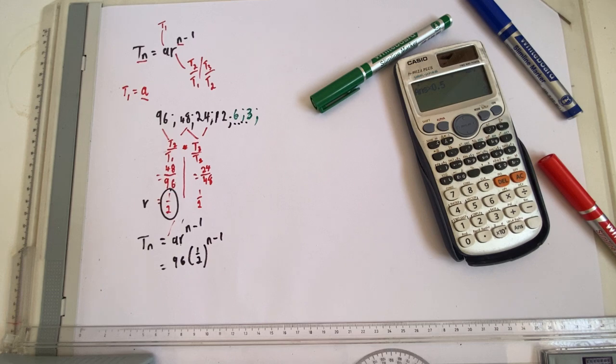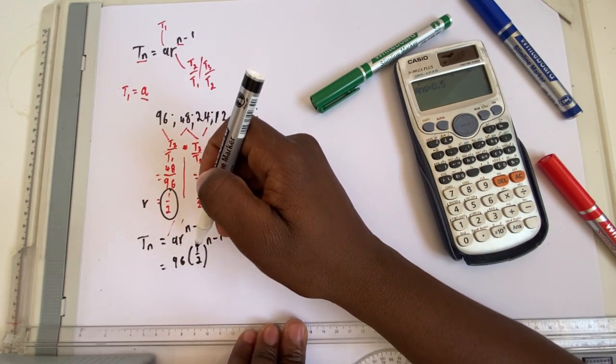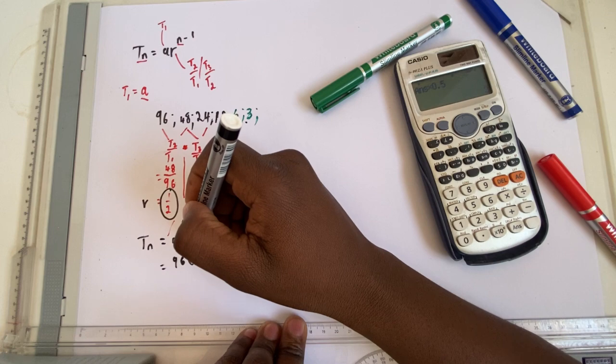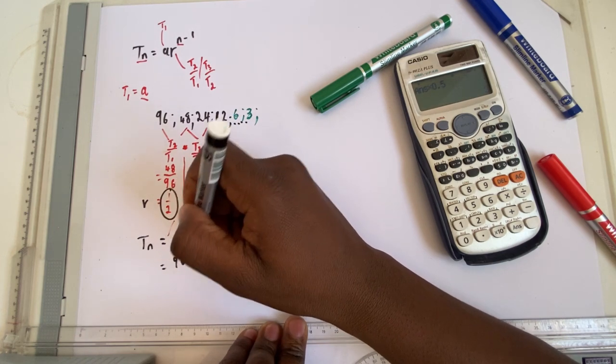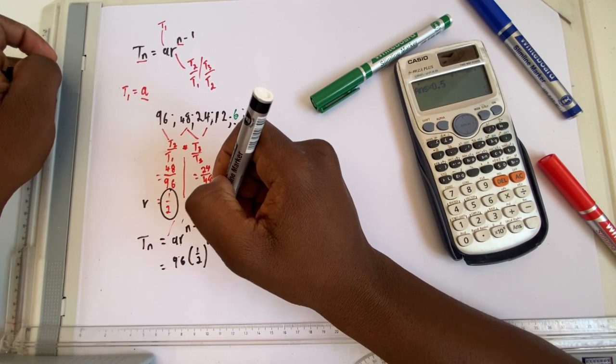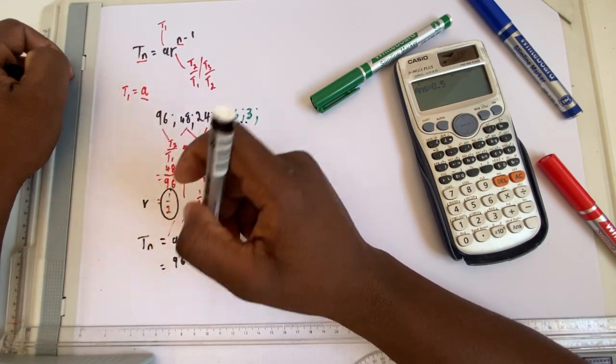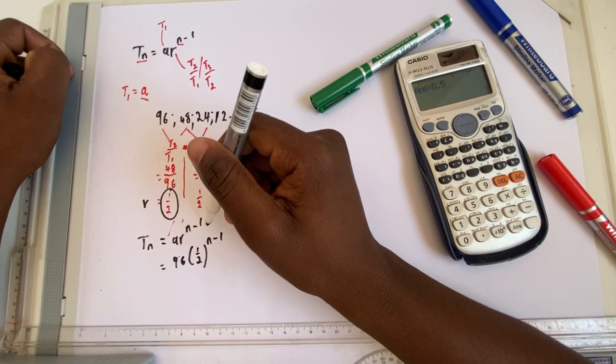That is how my formula will be. Do not find yourself, after you have this, multiplying 96 with a half and then putting everything to the power of n minus 1. Don't do that. Just leave it like this. This is going to be your general formula.